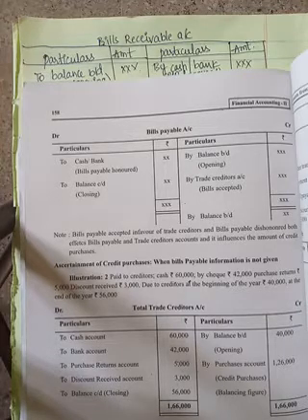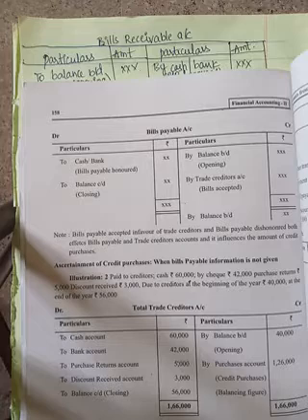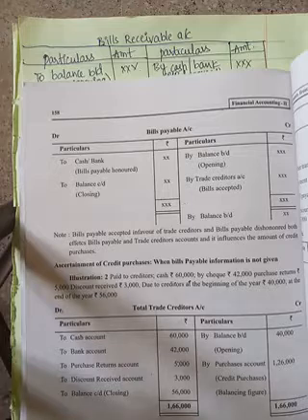From the bills payable account, we'll find out the balance carried down amount.